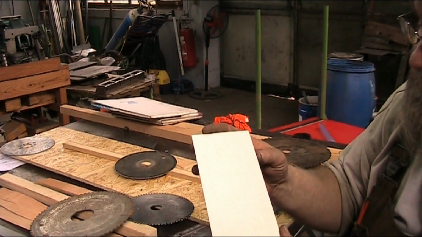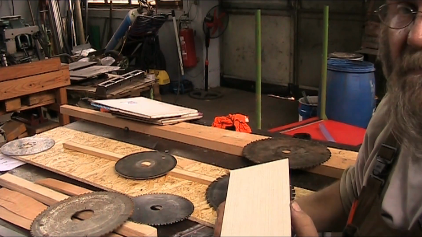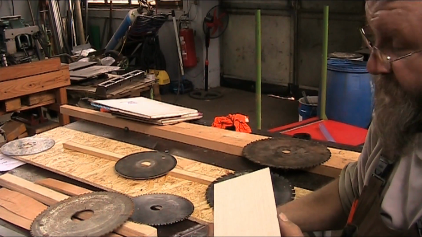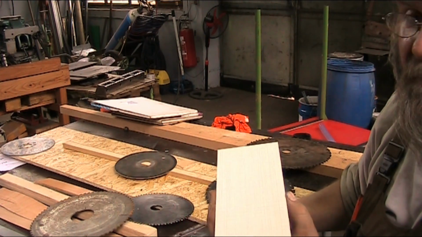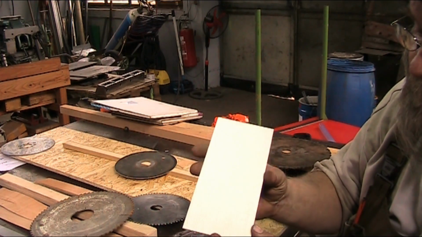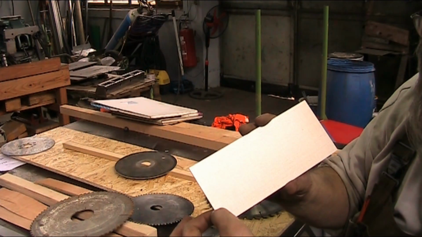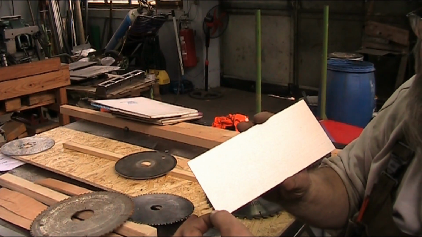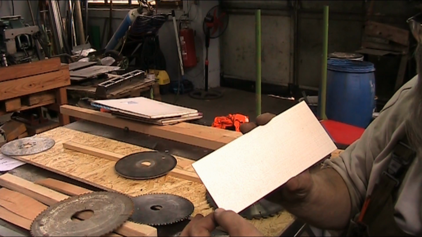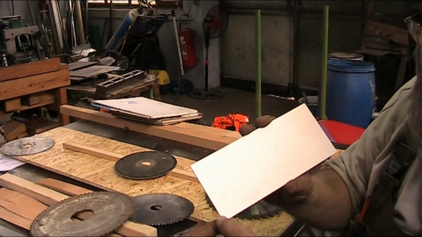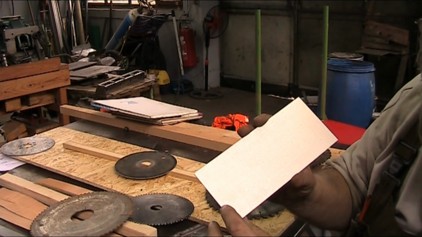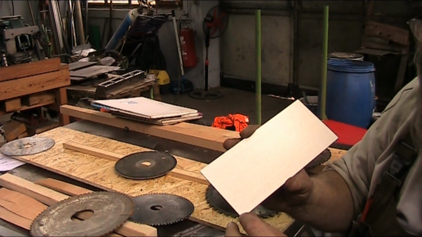Now here's a little tip for you folks out there who don't have the money to buy a special blade for cutting this stuff. If you're only going to do it once in a blue moon, you can put a piece of masking tape on your cut where you're going to cut this stuff, and that'll prevent large chunks of the melamine from tearing out.